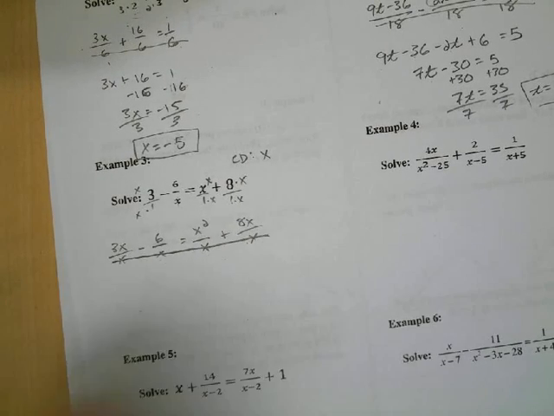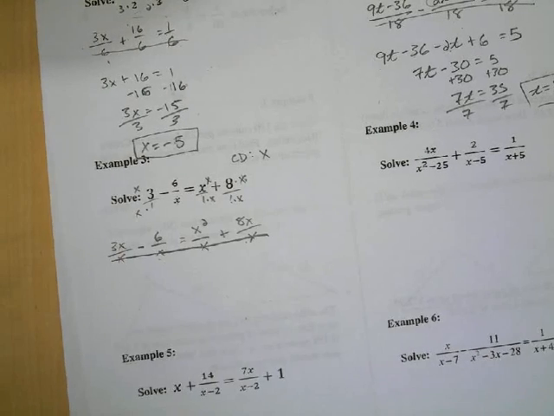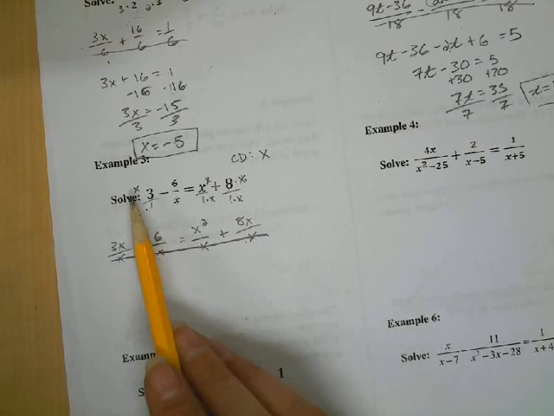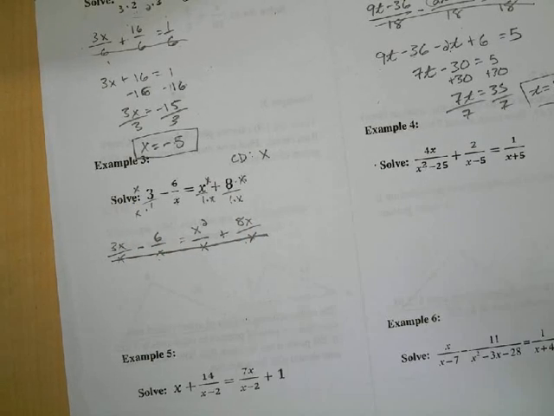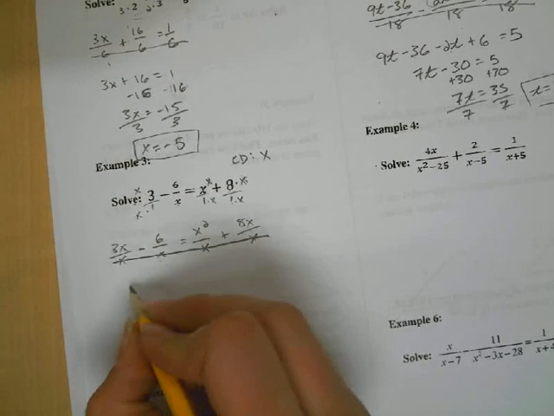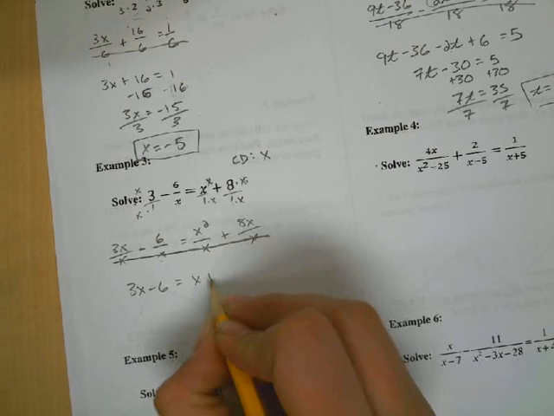Okay, and if you were wondering, couldn't I move this 3 over first or the 8 over to the other side first? You could. You absolutely could. I could have subtracted 8 over or subtracted 3 the other direction. That would be perfectly fine as well. That's going to happen here in this next step anyways. I've got 3x minus 6, which is equal to x squared plus 8x.